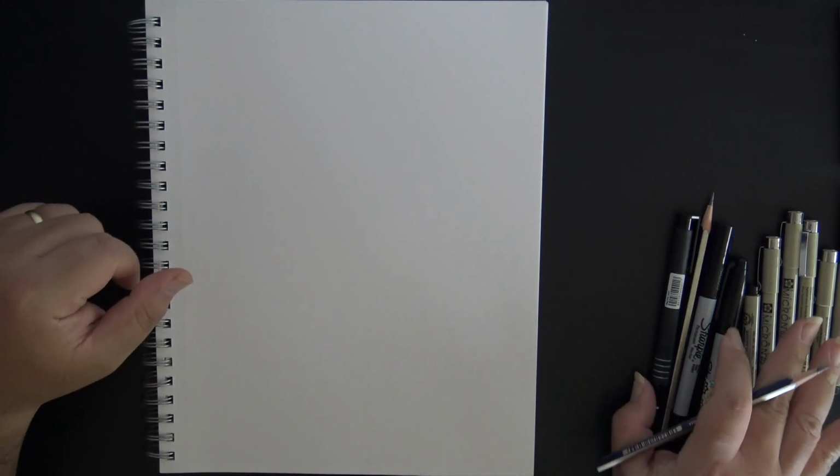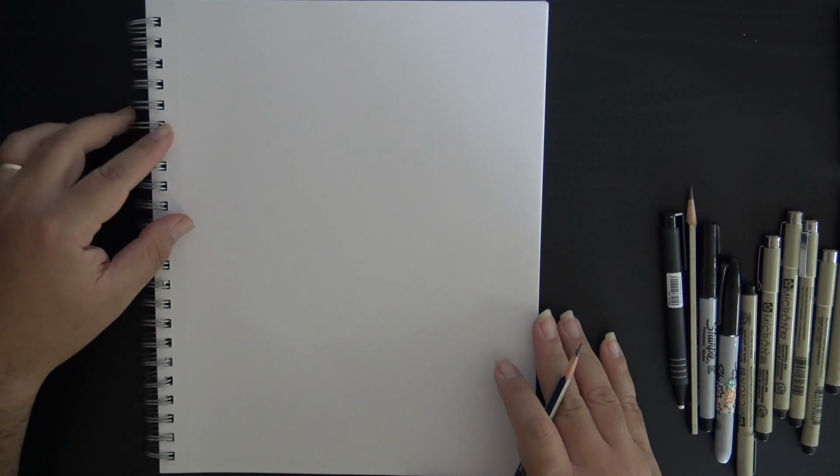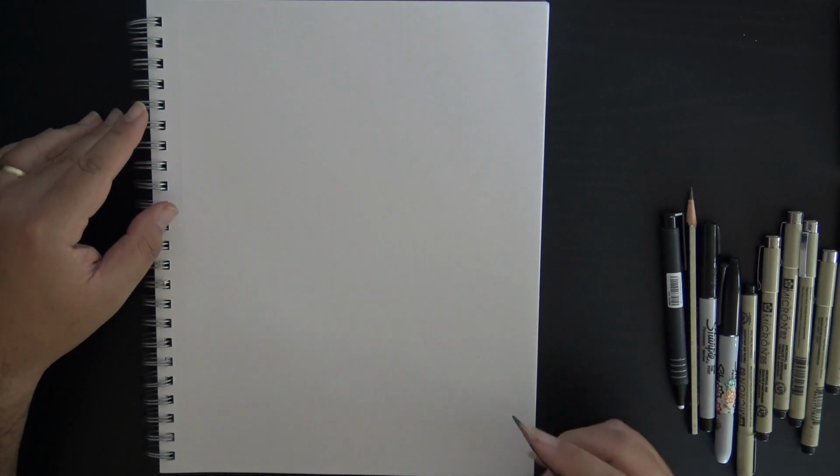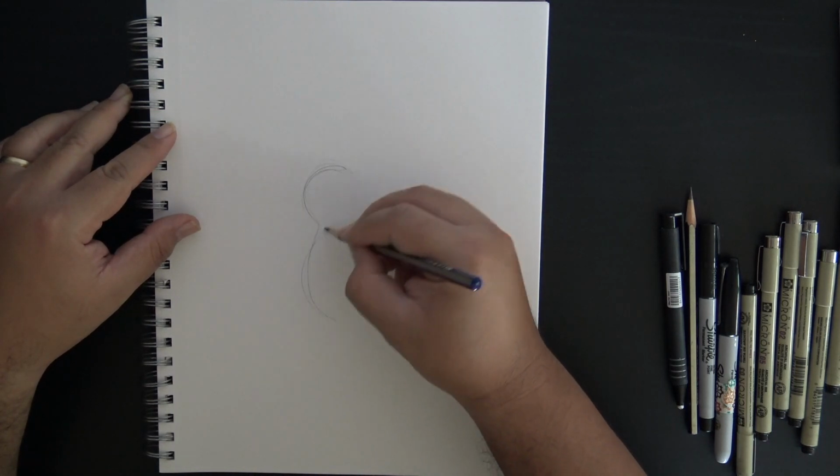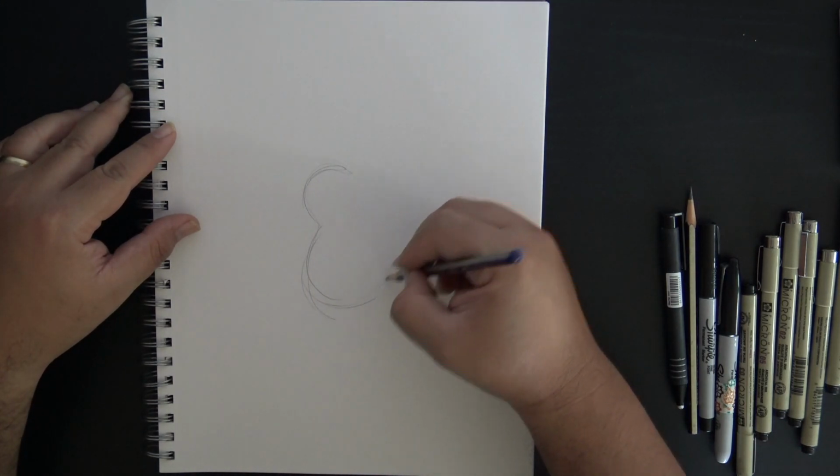Alright, we were ready for our third and final video game character, and this is a very iconic one. So let's start. So we're gonna put ourselves a little jelly bean in the center of our paper.